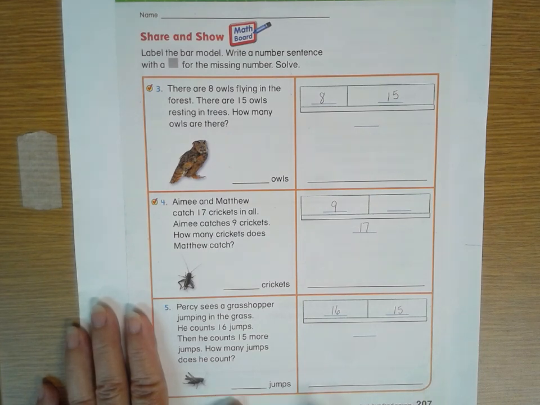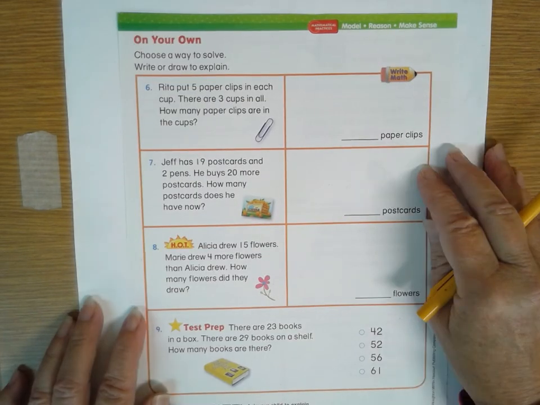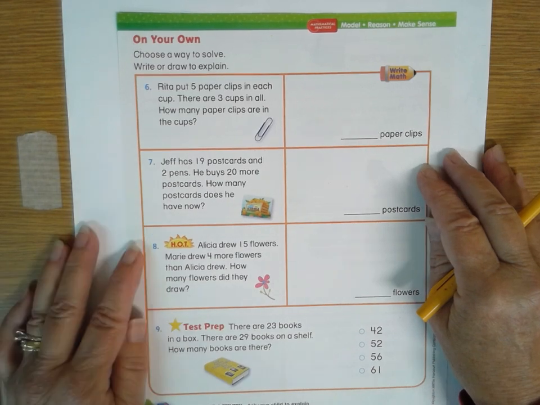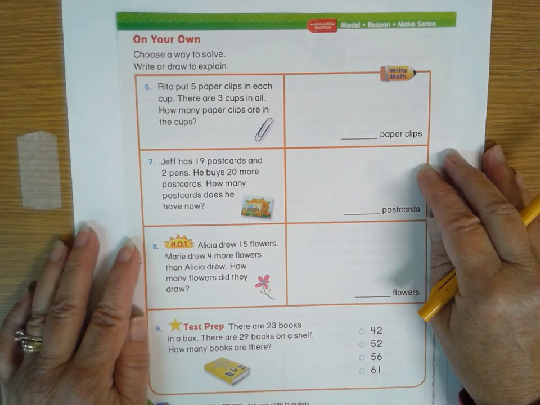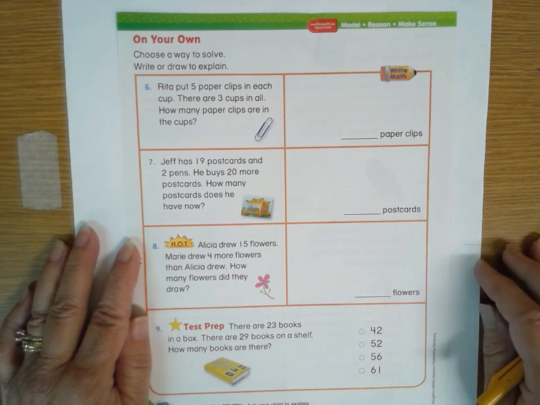And turn it over to the last side. We're on page 208. And it says, choose a way to solve. Write or draw to explain. Rita put 5 paper clips in each cup. There are 3 cups in all. How many paper clips are in the cups?